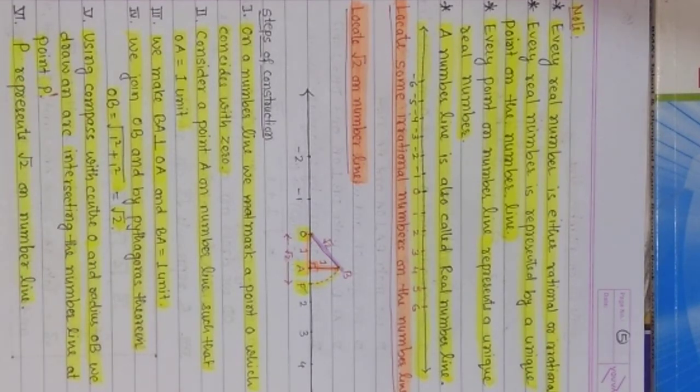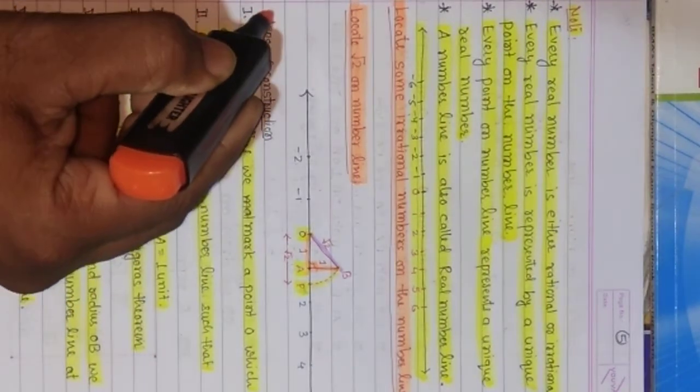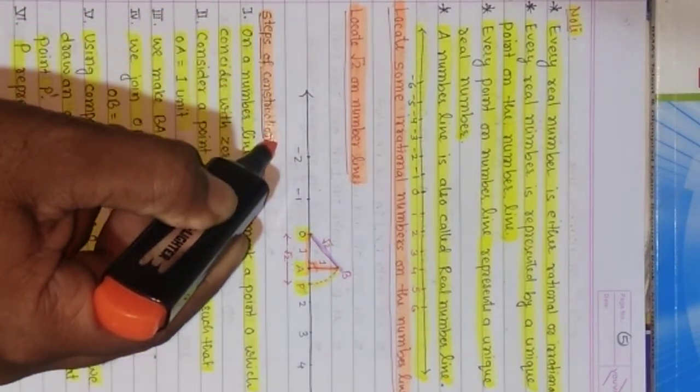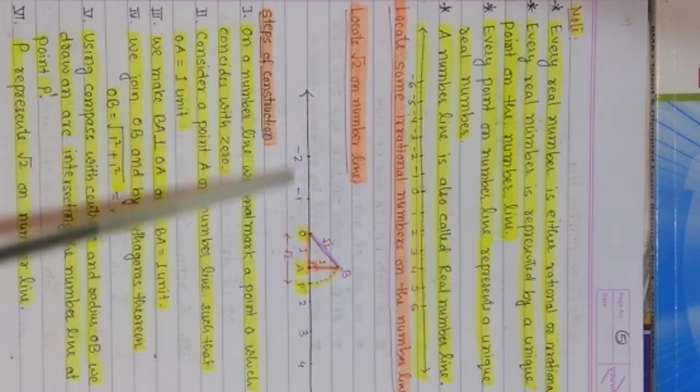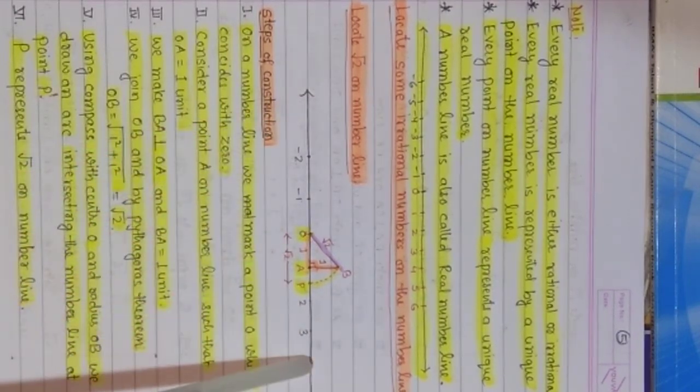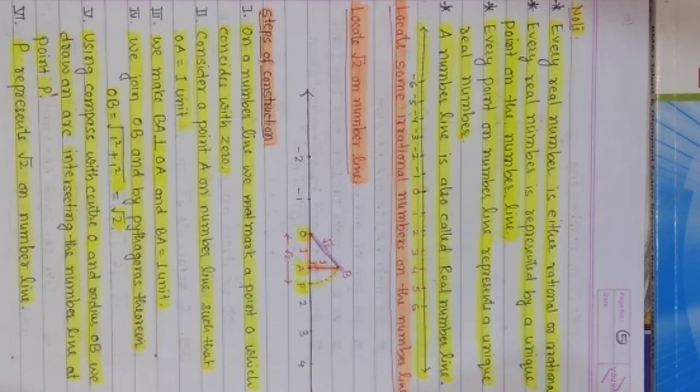Students, this is the basic construction for the location of root 2 on the number line. You can see the video once again to get the concept clear and do the construction by yourself for root 2. And remember, all this construction work should be done with the help of pencil and compass.